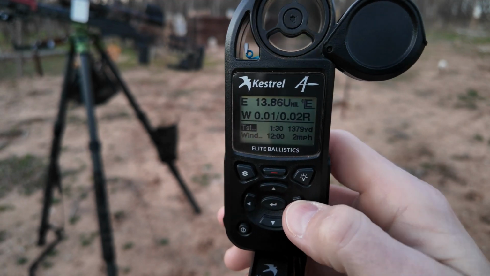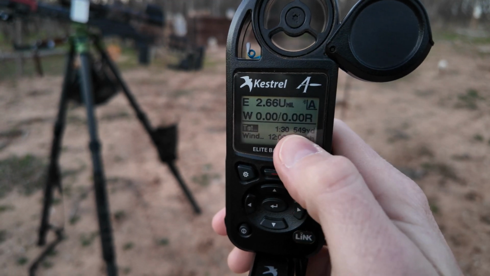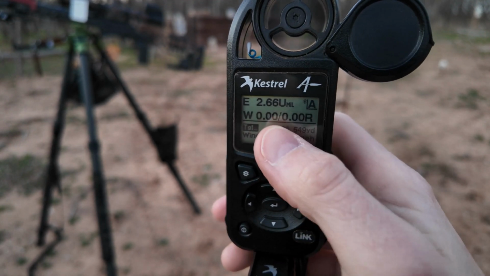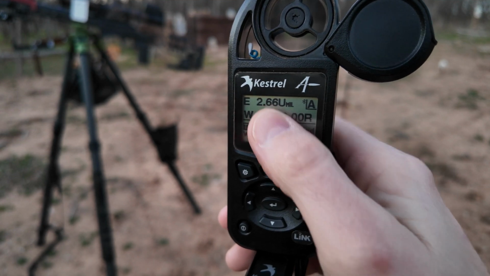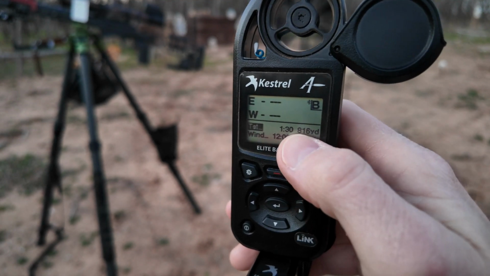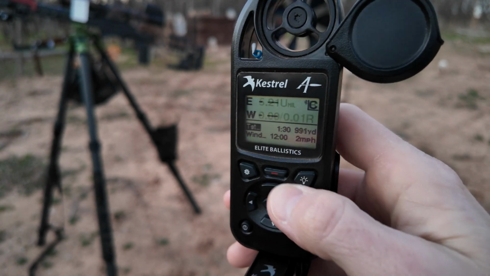So my wind, not enough to make a huge difference, but you see we've got 549, 2.6. That makes pretty good sense. At a 2.66, I would probably put that in at 2.7 on my scope. Next, we've got an 816, so I'd put that in as 5.2.